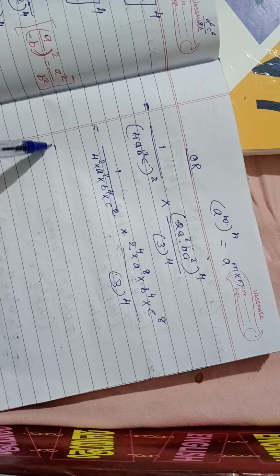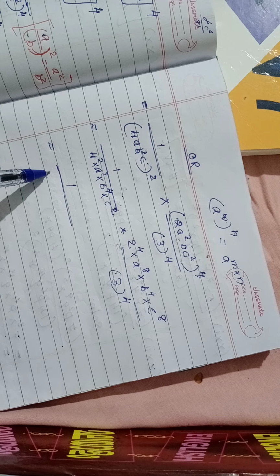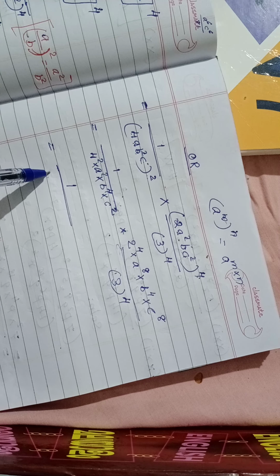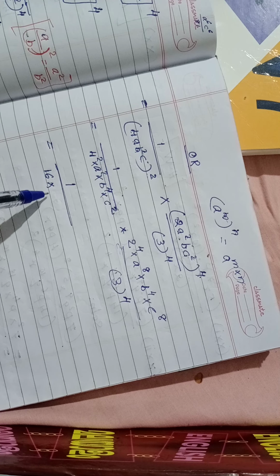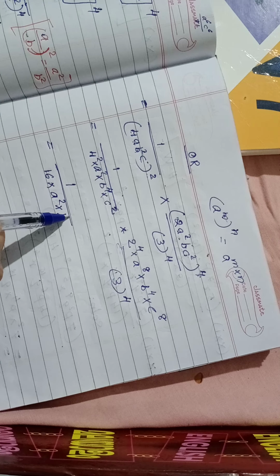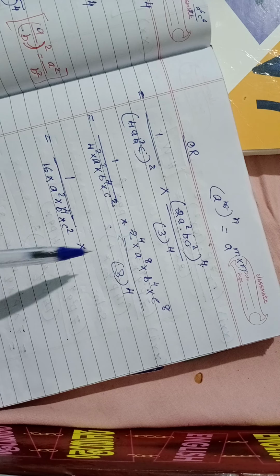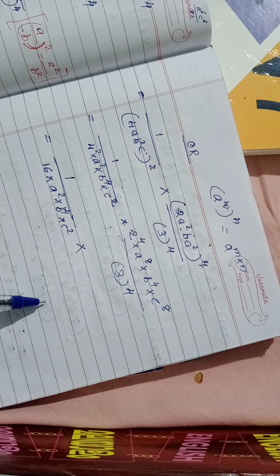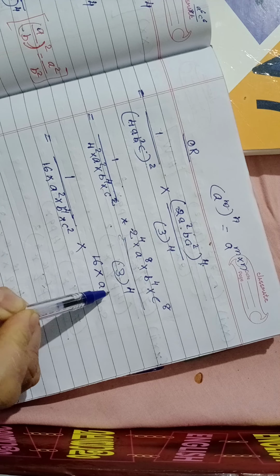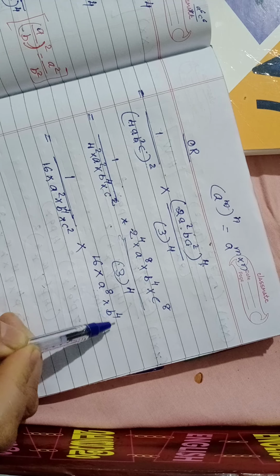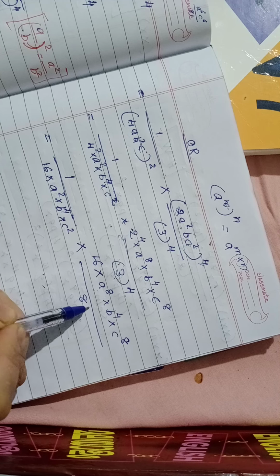Now next step, 1 by 4 square means the answer is 16. 4 square means 4 into 4, not 4 into 2. 4 square means 4 into 4, 4 two times multiplied, that is 16. Then a square into b raised to 4 into c square, into 2 raised to 4 means 2, 4 times. 2 into 2 is 4, 4 into 2 is 8, 8 into 2 is 16. I will write directly 16 into a raised to 8 into b raised to 4 into c raised to 8 by 3 raised to 4, that is 81.